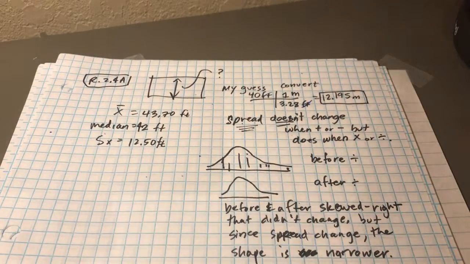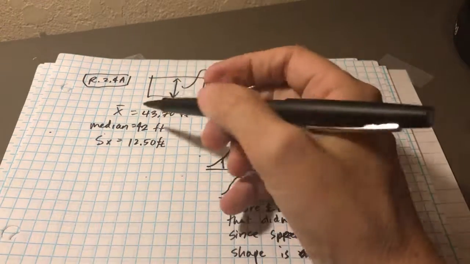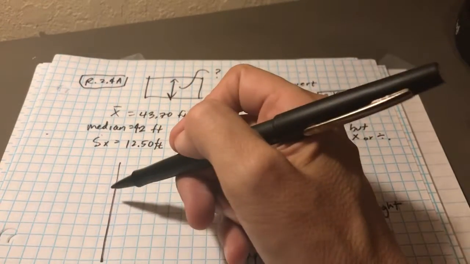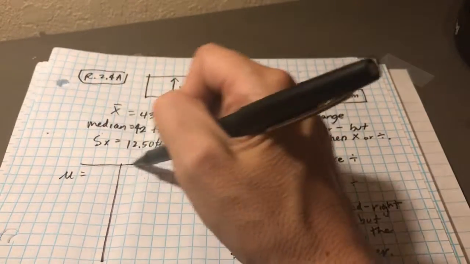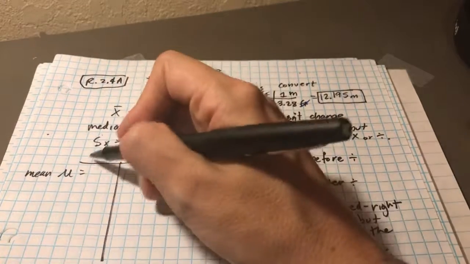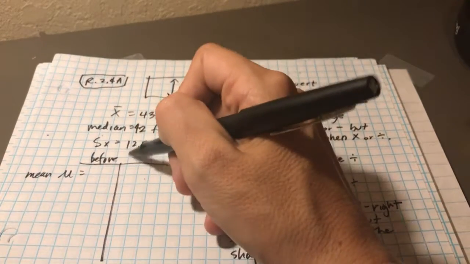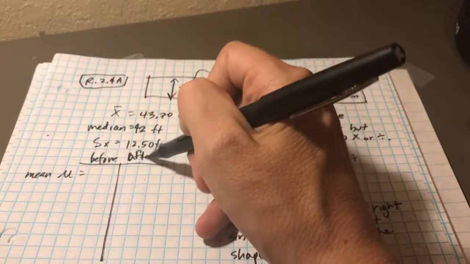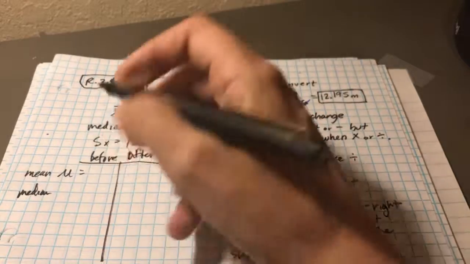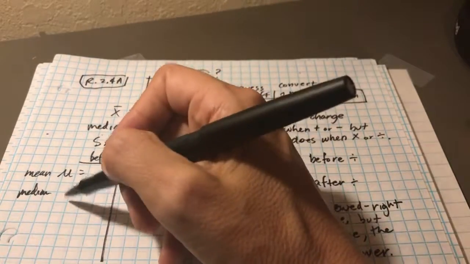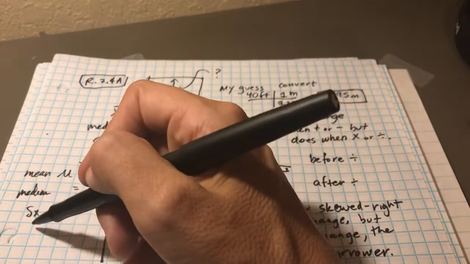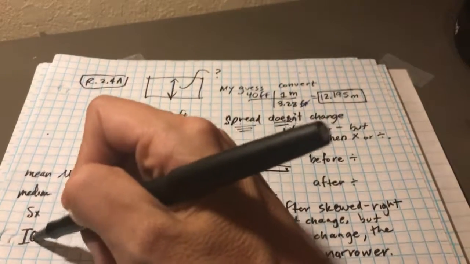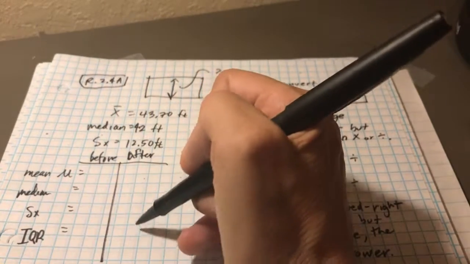Okay, so now let's get to the other questions. I'm going to set this up kind of like a table. It says mu, or the mean, before, and then I need to know it after. I need to know the median before and after. I need to know the standard deviation before and after. And the IQR before and after.